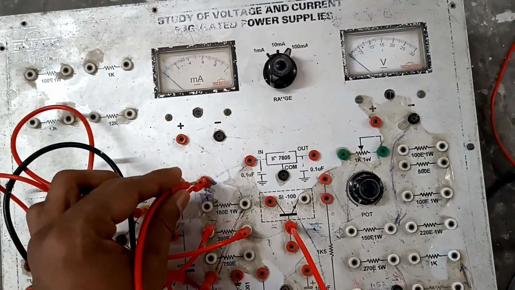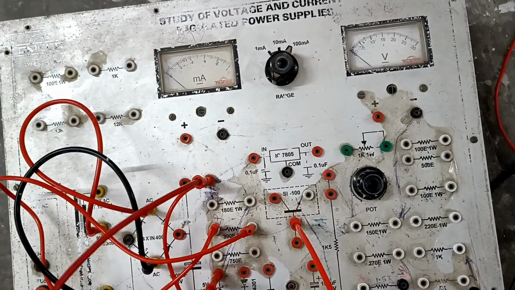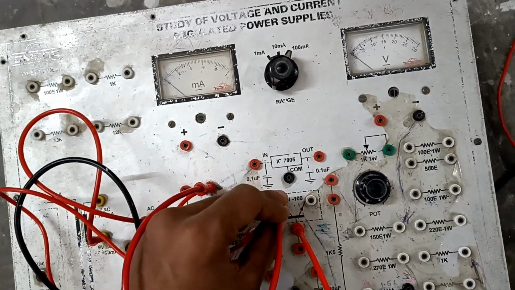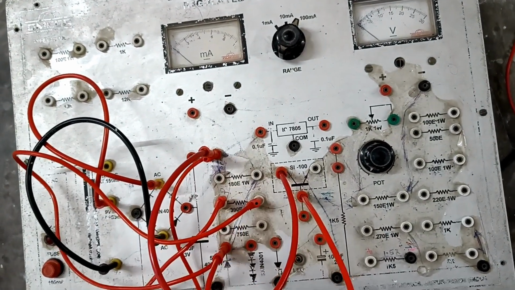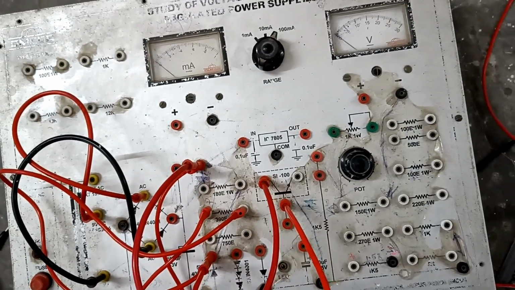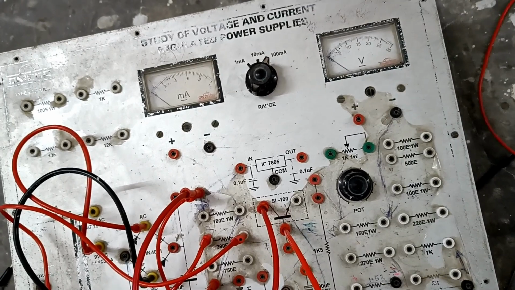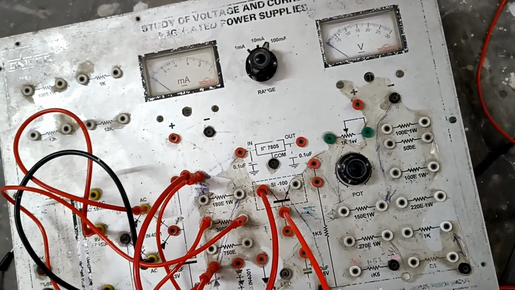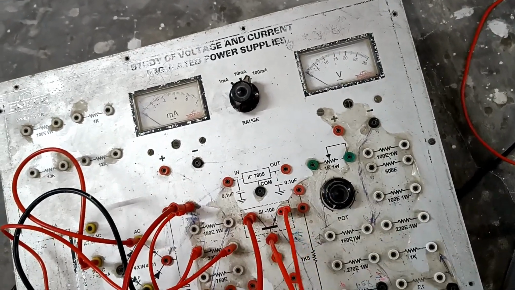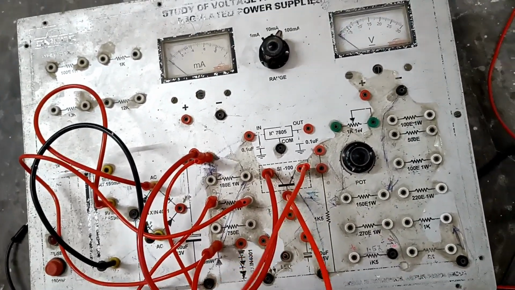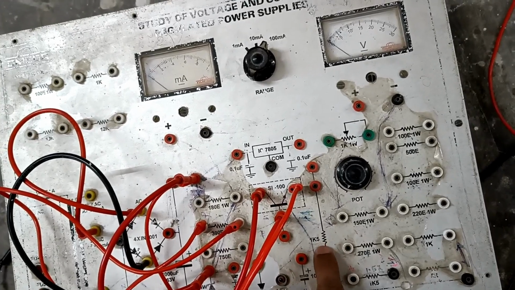After that, we connect the collector of the transistor from this point, and then we connect the emitter terminal of the transistor to the 1.5k resistor.